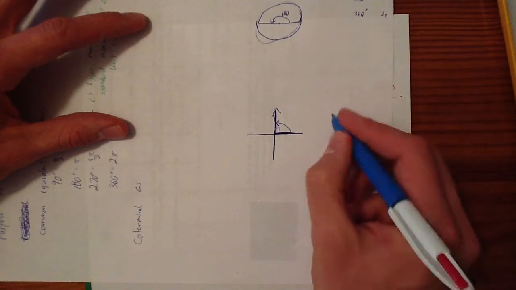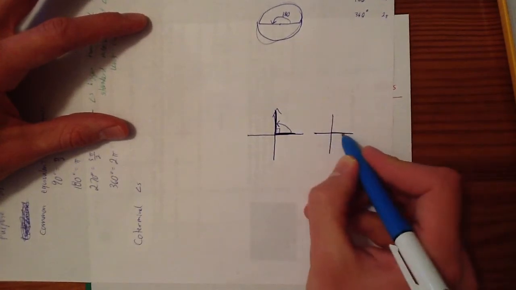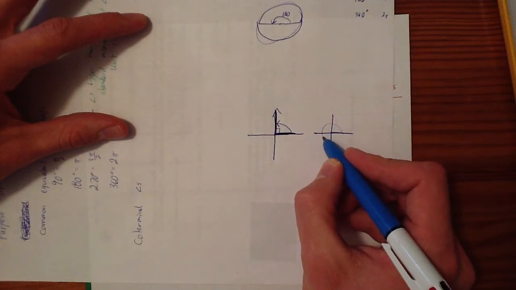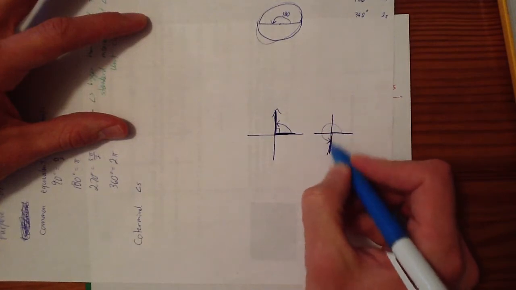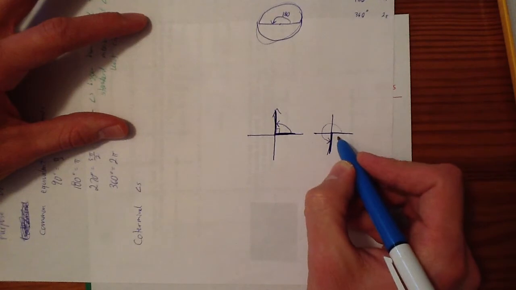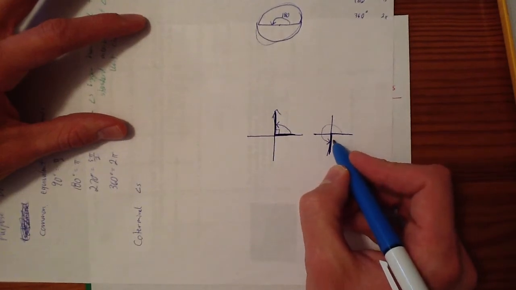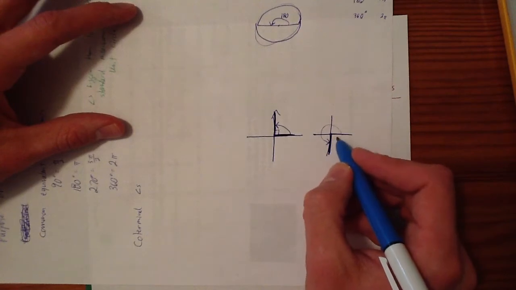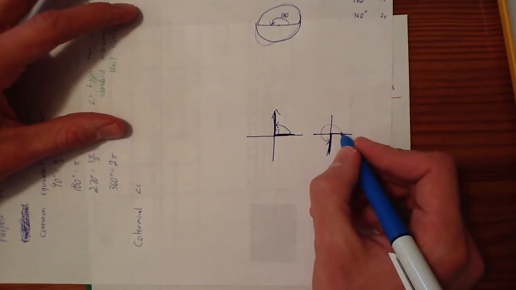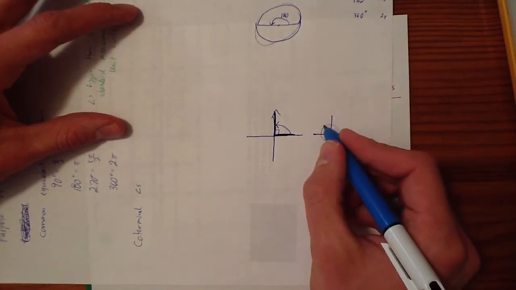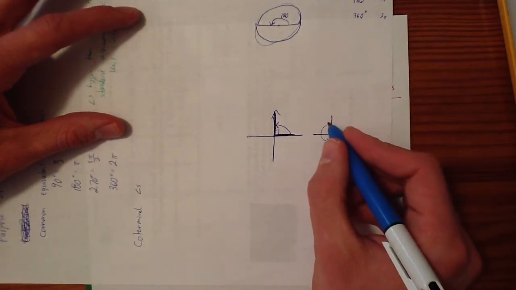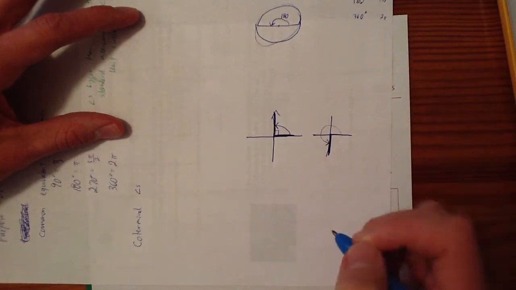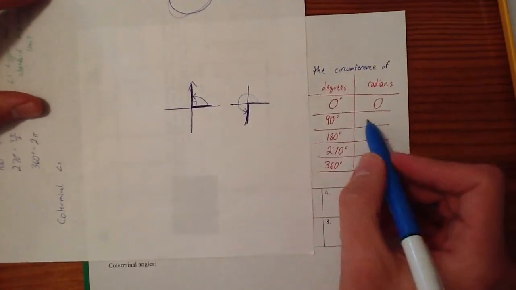Well, a 270-degree angle would start here, and it would swing all the way around 90 degrees, 180 degrees, and then 90 more, and it would end right here. So the obvious question is, isn't it the same as a 90-degree angle? Actually, yes and no. In terms of like building a house, yes, that's a 90-degree angle. But if we're going to measure how wide this door swings, well, it swings 270 degrees, and it stops there. Okay, so let's go ahead and find out a couple answers for these.